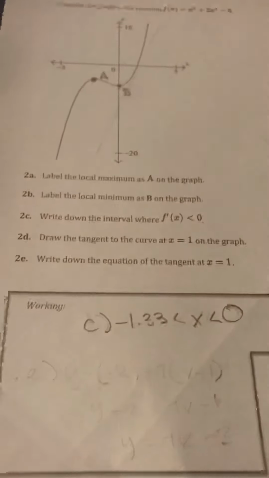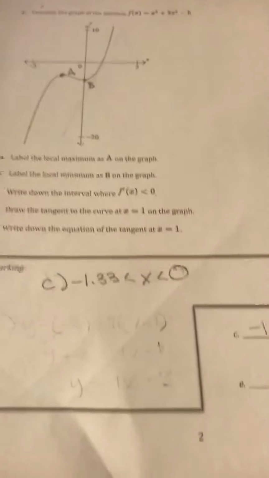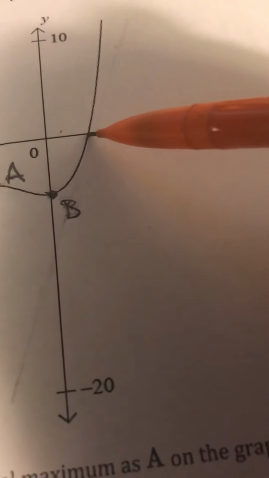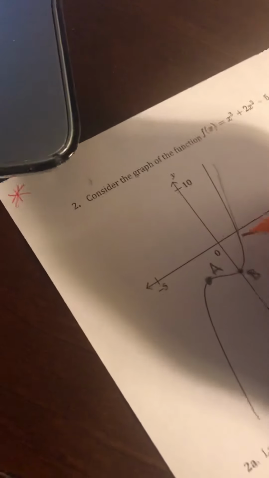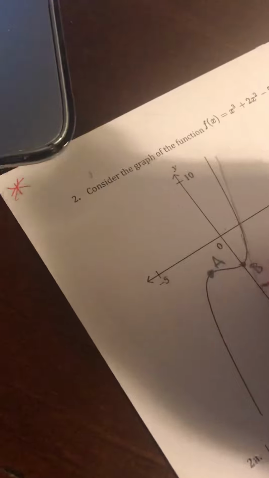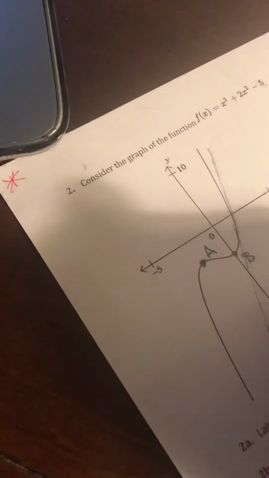So now D says draw the tangent to the curve at x equals 1. So I would say 1 is right here at this part of the line. So I don't have a ruler, so I'm just going to sketch this out a little bit so you can see my line from earlier.